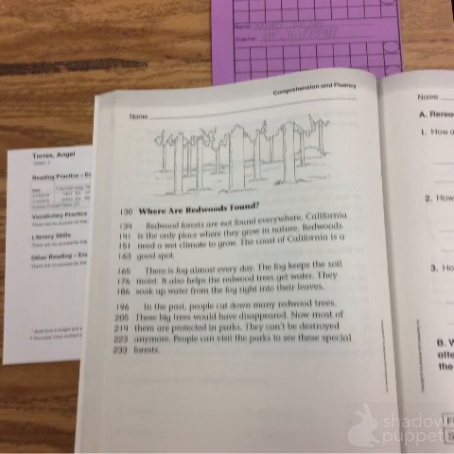Okay, we are on the subheading, Where are redwoods found? Redwood forests are not found everywhere. California is the only place where they grow in nature. Redwoods need a wet climate to grow. The coast of California is a good spot. There is fog almost every day. The fog keeps soil moist. It also helps the redwood trees get water. They soak up water from the fog right into their leaves.